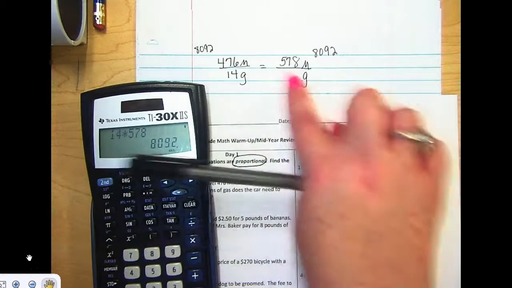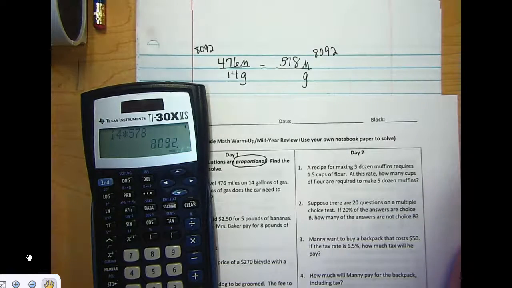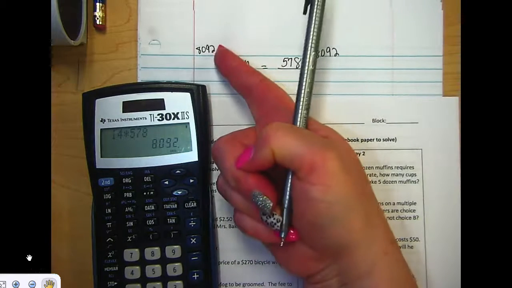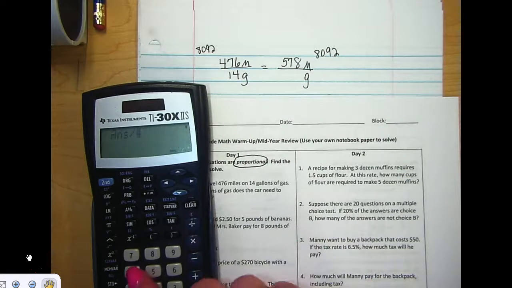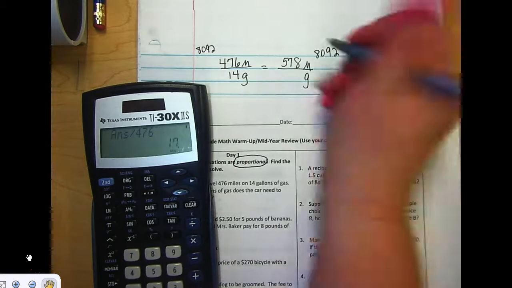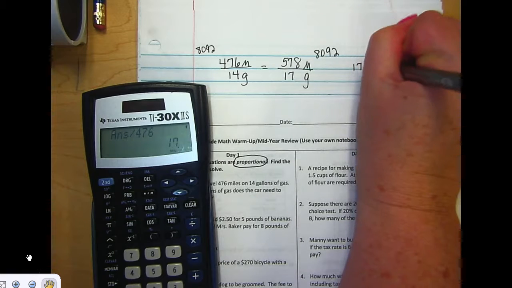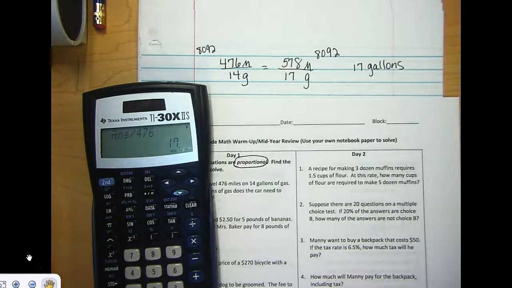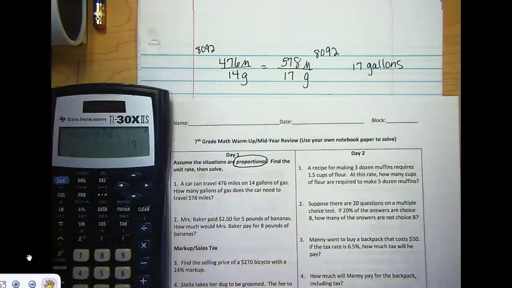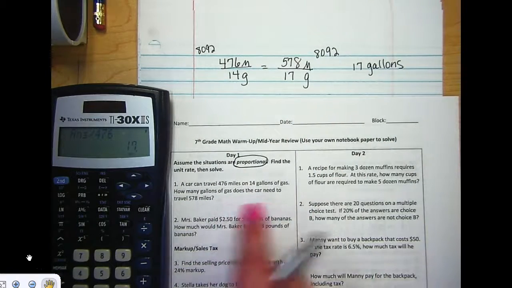Well, if I don't know what I'm going to multiply, what can I do? What's the opposite of multiply? Divide. So this number divided by 476. And you get 17 gallons. So if you have done this on scratch paper, you need to go back and write 17 gallons on here.